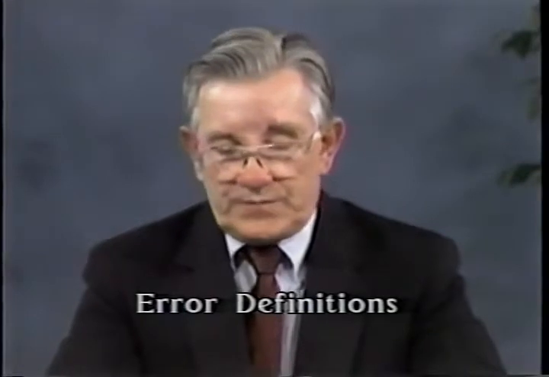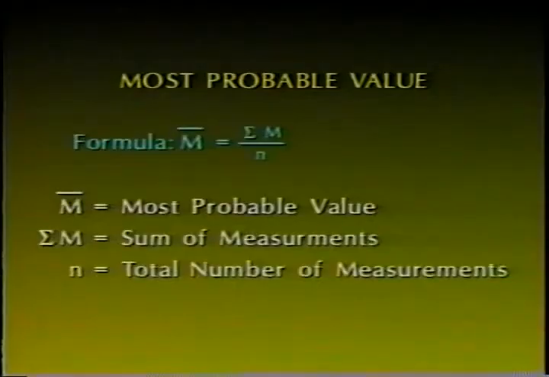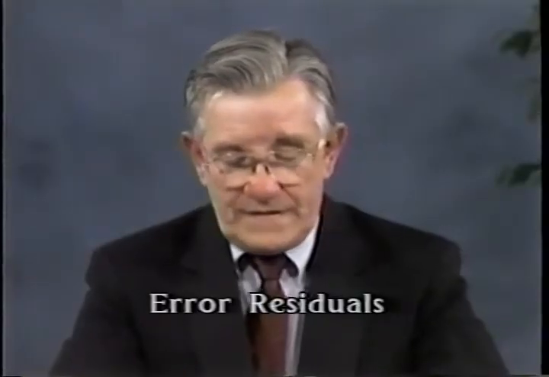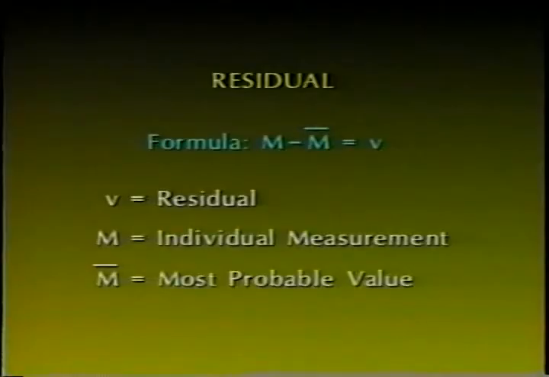However, before we explore this process, let's define some of the terms involved. The first term shown on the graphic is most probable value. The most probable value is also the arithmetical mean or average of the set. The next term considered is shown in this graphic. It is called the residual and is the difference between a single measurement and the most probable value. Residuals play a key role in the analysis process that we will be looking at in a minute.